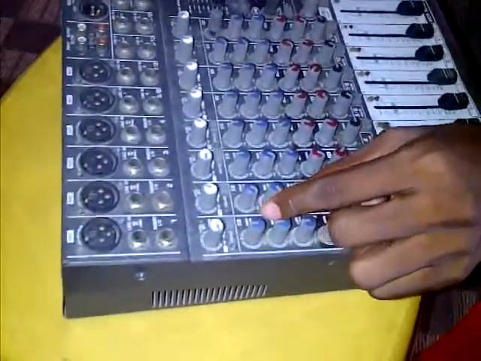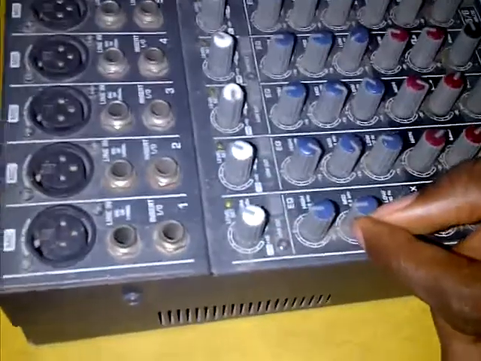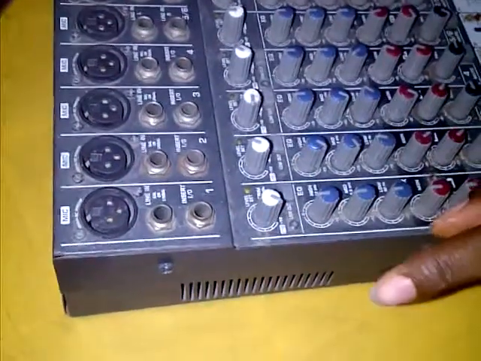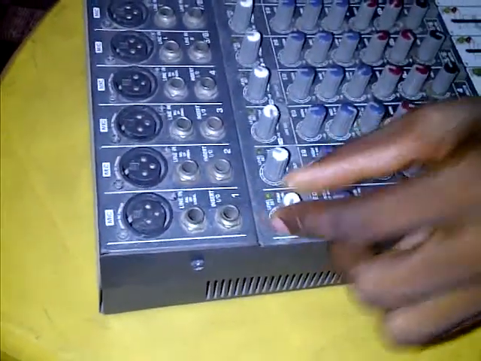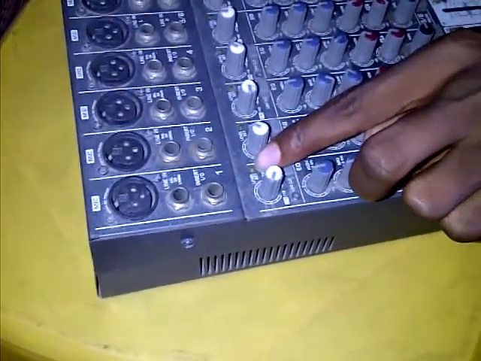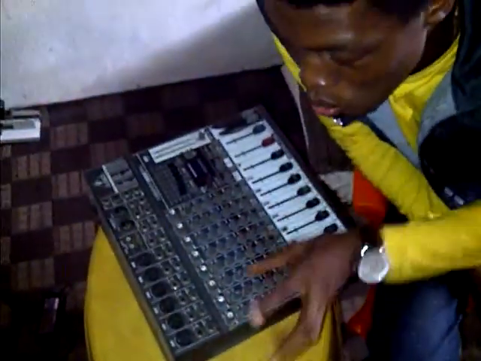Now we go next to the level set. As you can see, this level set is measured in dB. That's the measurement of the volume. You can lower it by turning it to the left-hand side to reduce the volume, or increase it to the highest. However, there is an LED here that always indicates when the volume of your sound is too loud. It shows a red or yellow light when the volume is too loud.